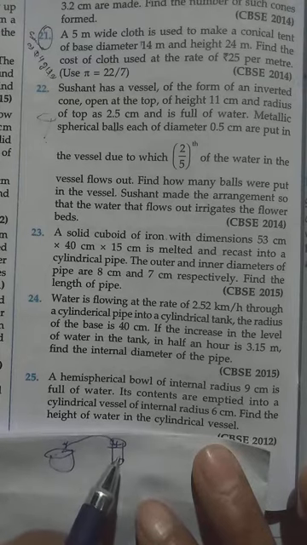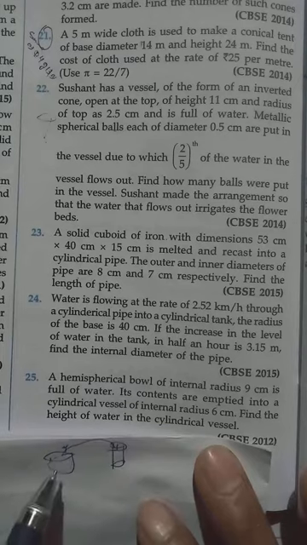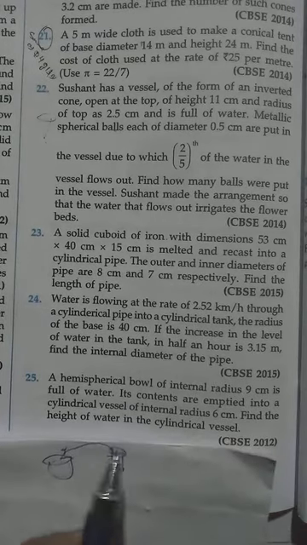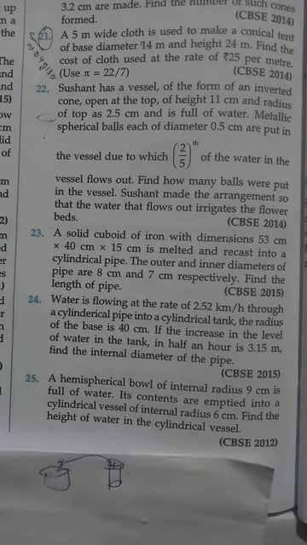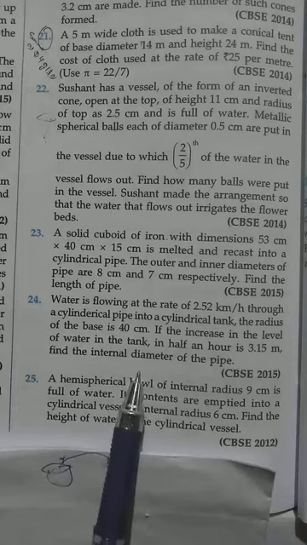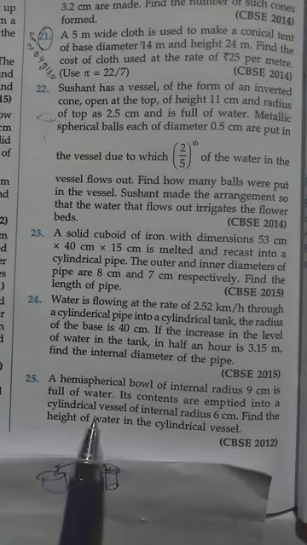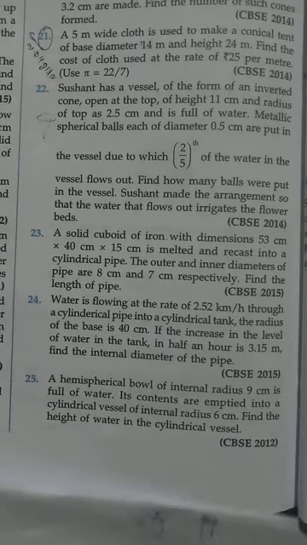So we'll take the shape of a cylinder. That means the height and the radius will be different, but the volume of the water will be the same, because we don't increase or decrease the volume, we only change the shape. So the volume of the water in the hemispherical bowl is equal to the volume of water in the cylindrical vessel. Using that fact, we can find the height of the water.